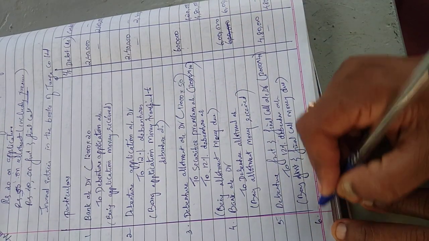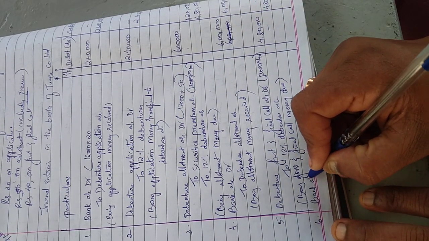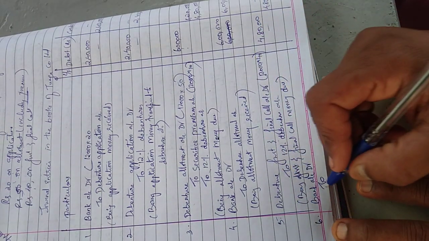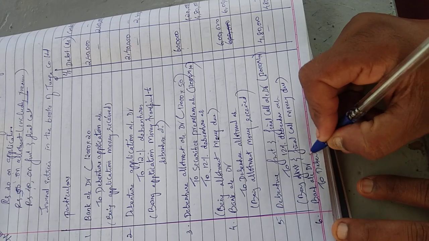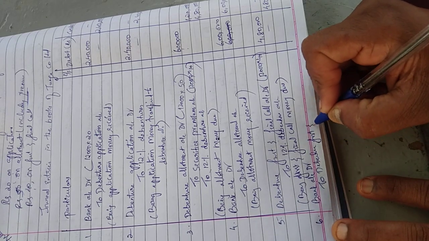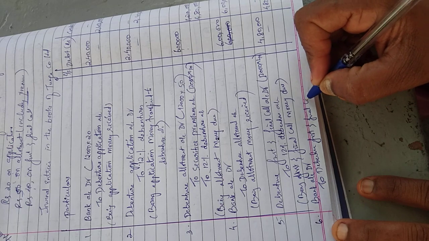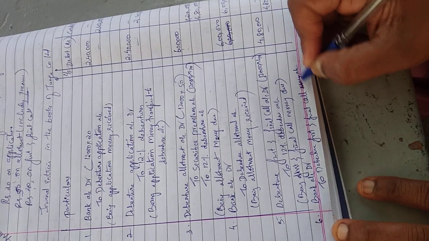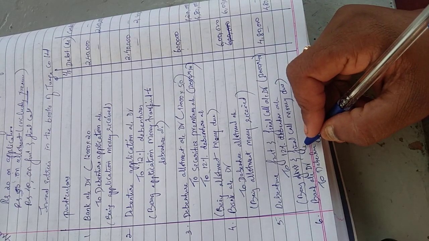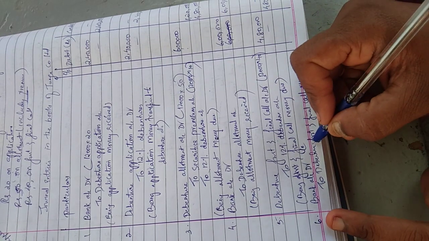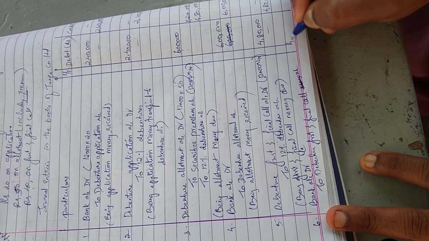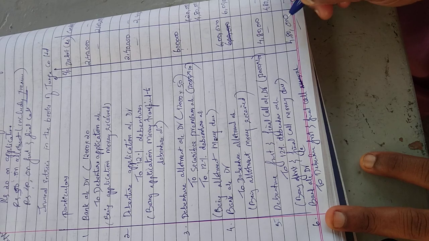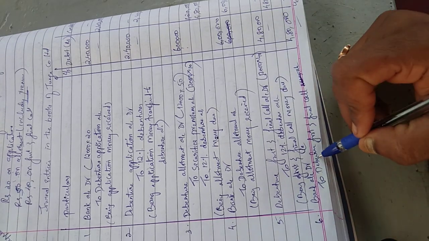So now when they pay, what is the journal entry? Bank account debit to, what will I receive? The first and final call money. So you will write to debenture first and final call money account. Okay, final call account. Now how much will I receive? The entire money. So you will write 4,80,000. Okay, so being call money received.